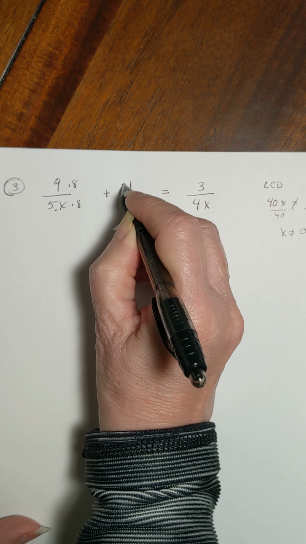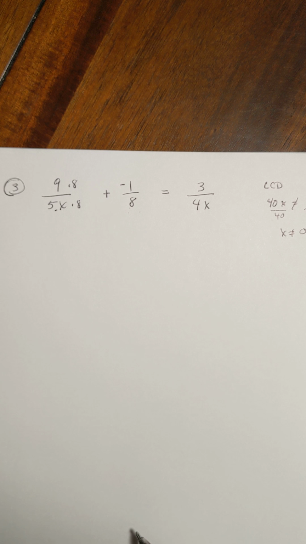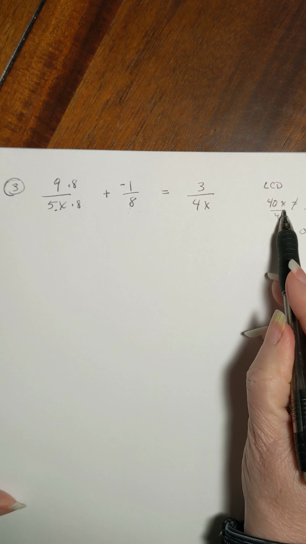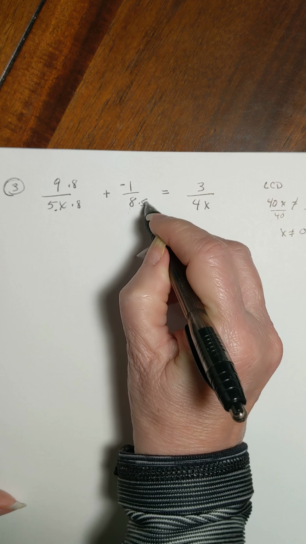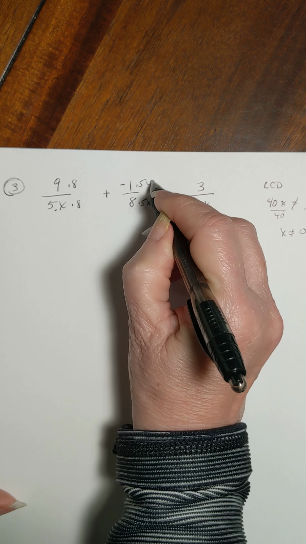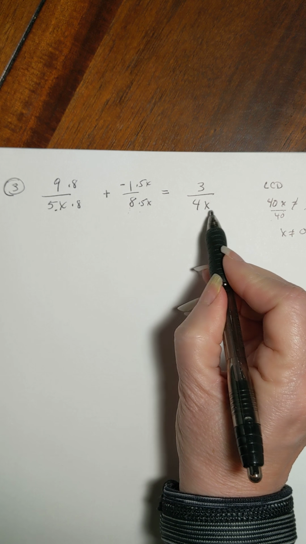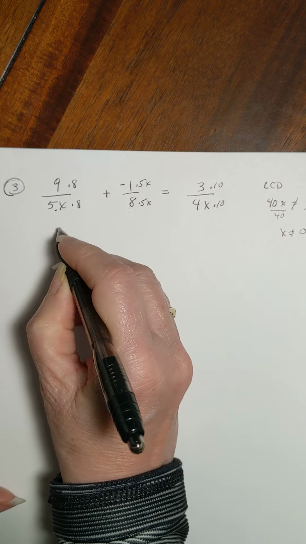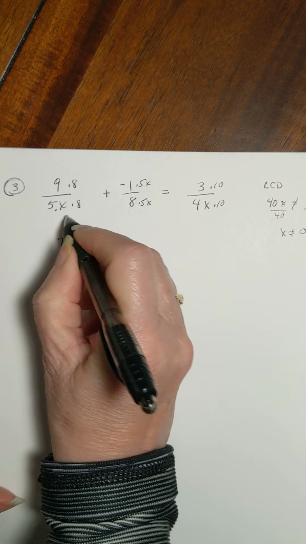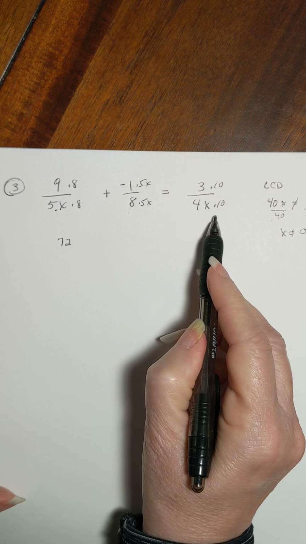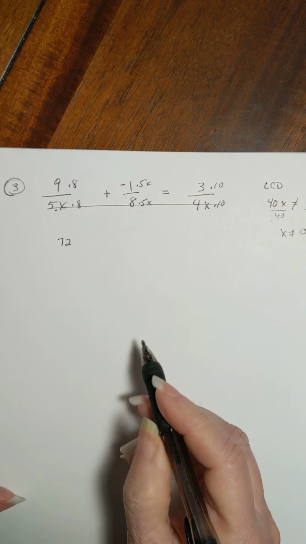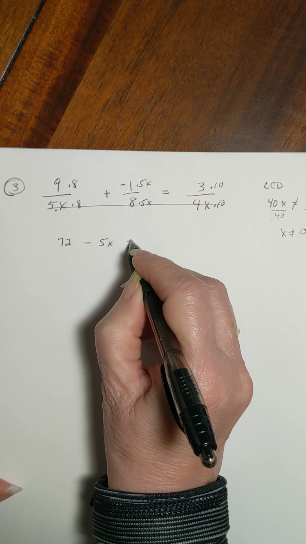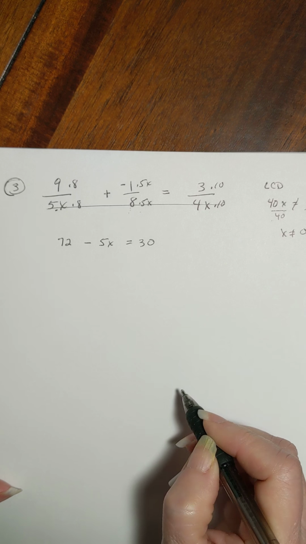Again, I'm going to change this minus to a plus a negative. In order for the 8 to become 40x, it needs a 5 and an x. And in order for the 4x to become 40x, it needs a 10. And so this gives me 72. So now all of my denominators are 40x, so I can scratch through it. So I get 72 minus 5x is equal to 30.